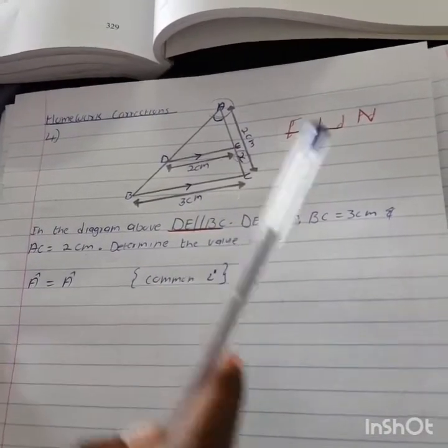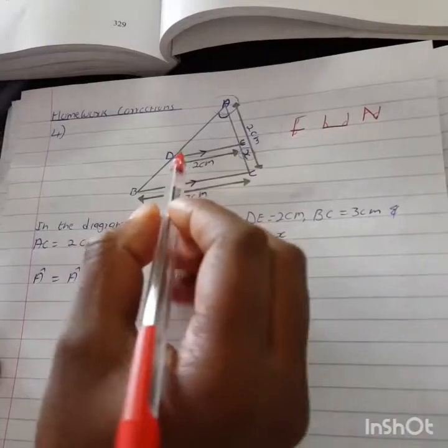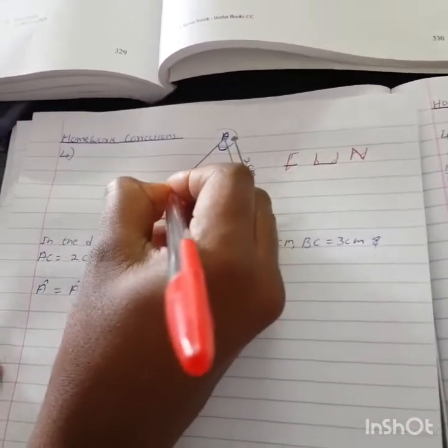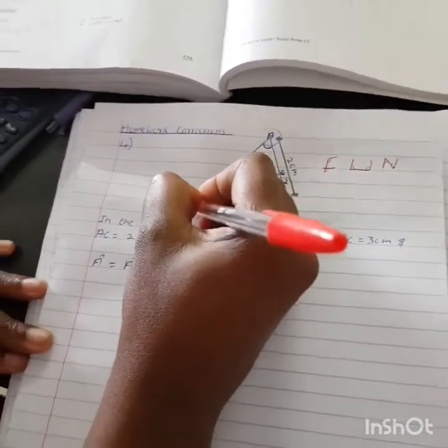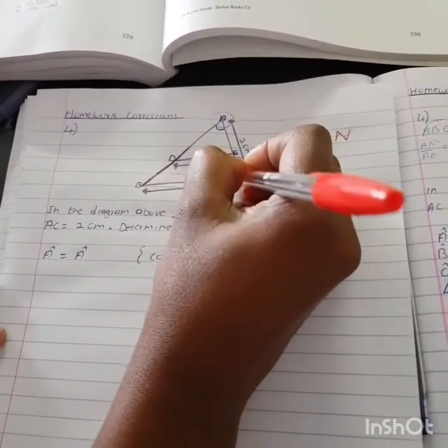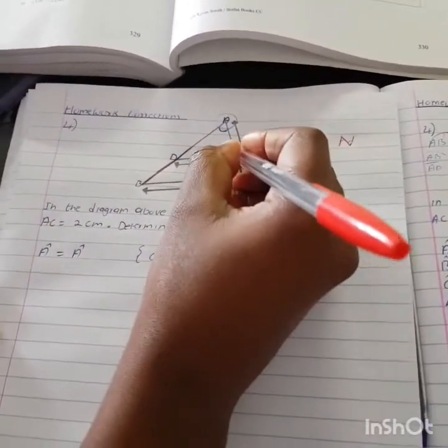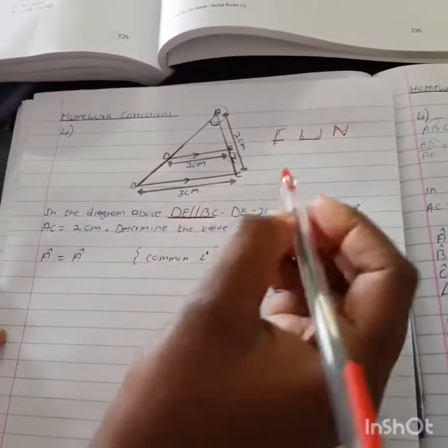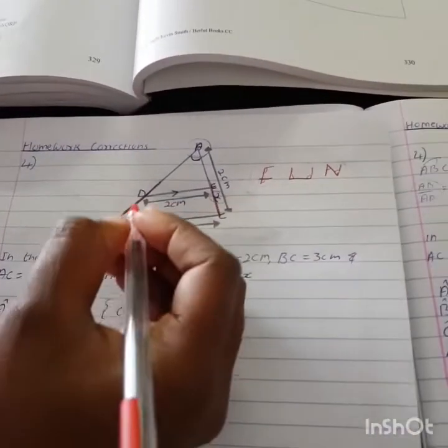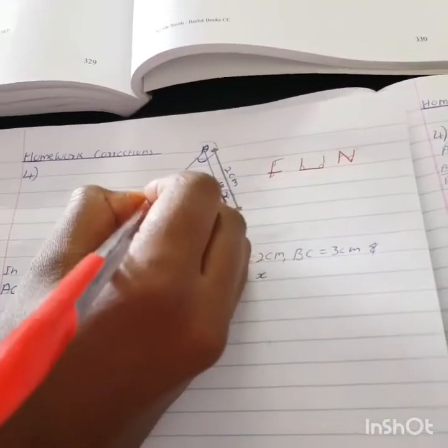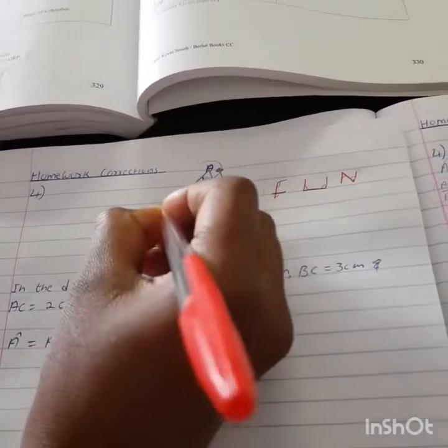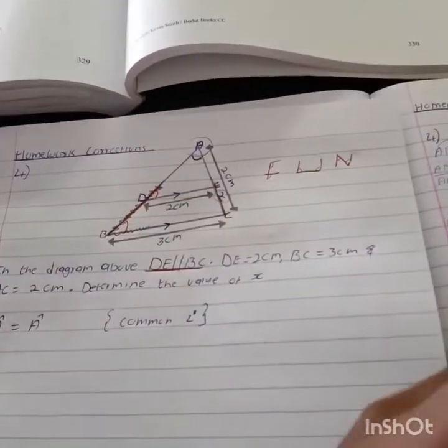Okay, so now I said parallel lines. We have DE parallel to BC, and there is a line that cuts across the parallel lines. We call it a transversal line, and then angles are formed. So now we start looking at the letters. Do we see U? Do we see N? Do we see F? From where I'm standing, I'm able to see F, so I'm just going to highlight it. It's this. Then this angle and that angle are equal.